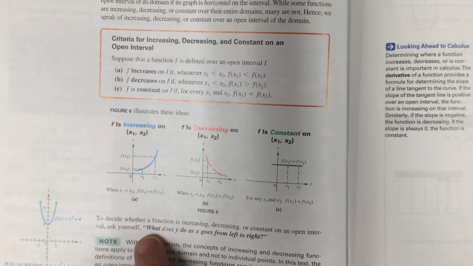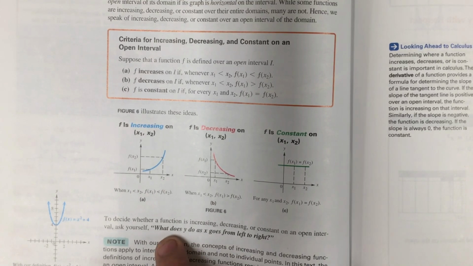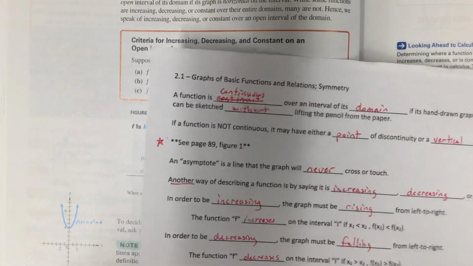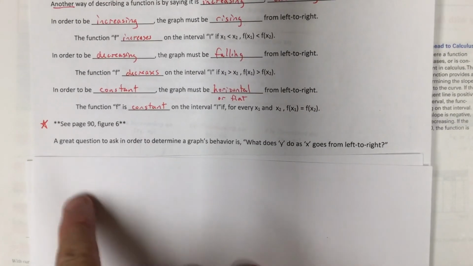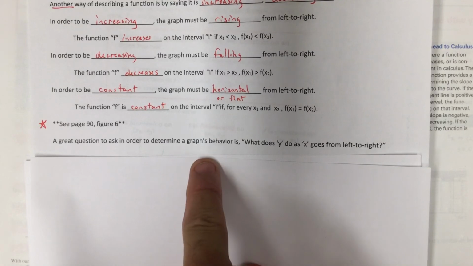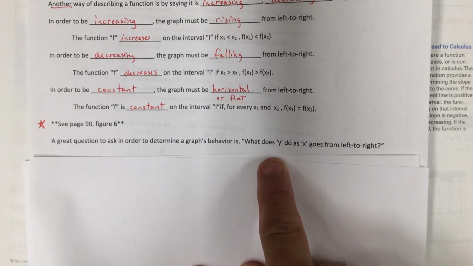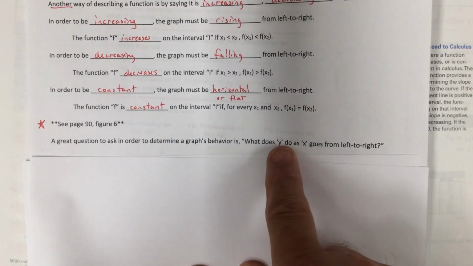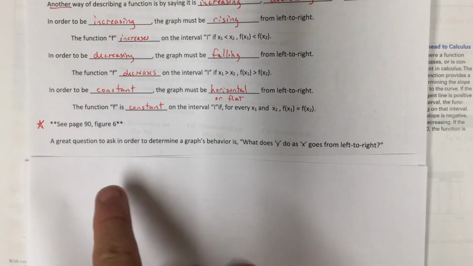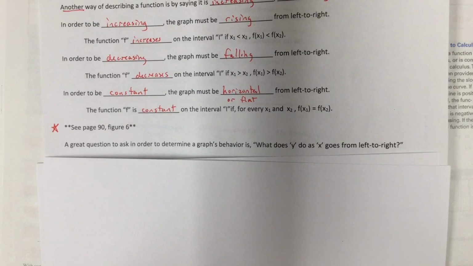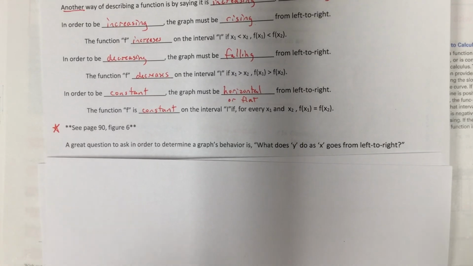And you can see this quote right here goes right along with your notes. The great question to ask is, what does your y do as x goes from left to right? So you can go ahead and see that in your notes right here. Great question to ask to determine its behavior, whether it's increasing, decreasing, or constant, is to say, what is your y doing? Remember, y is your vertical going up and down. What is it doing as your x goes from the left side of your graph to the right side of your graph? And that will help you determine whether you are increasing, decreasing, or constant. Stay tuned for part 2.